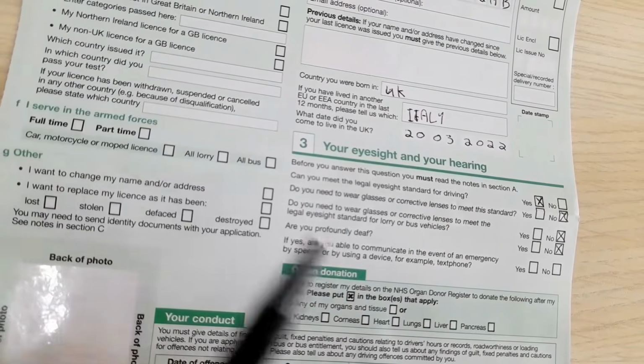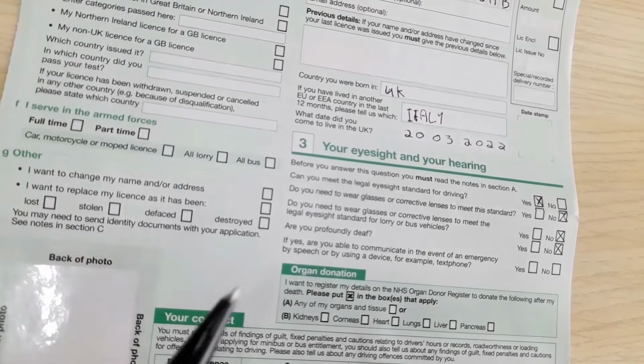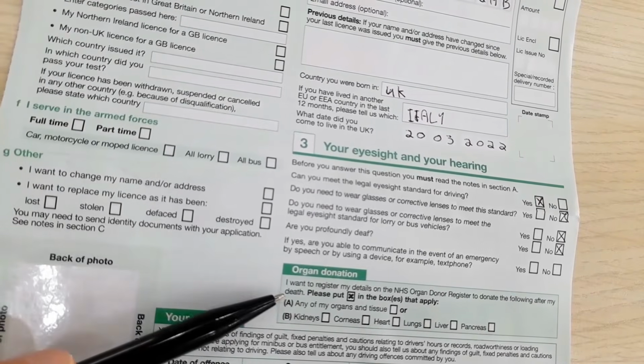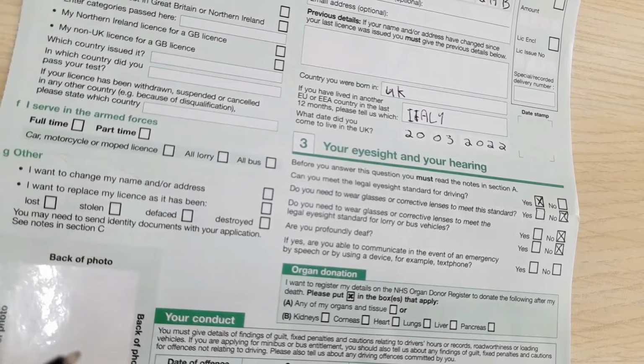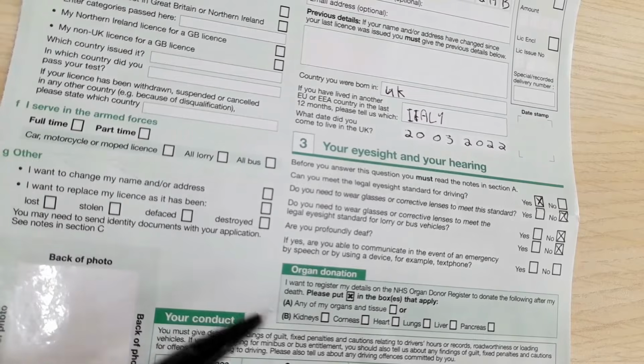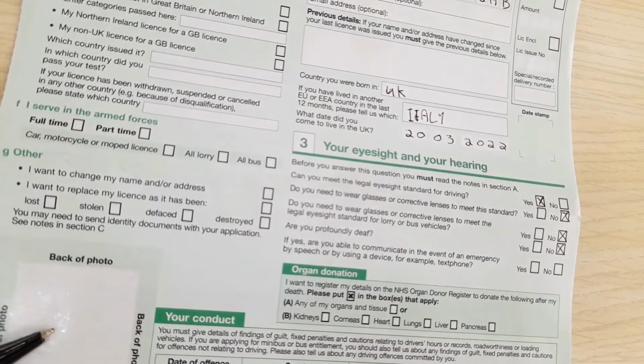And if yes, that's not applicable, obviously, because you're not deaf. Now, organ donation, quite an important one. So if you want to register your details on the NHS organ donor register to donate, please tick the boxes and select which ones. Now, here's a section for your photograph. If you don't have a photo driving license already and a photograph on file with the DVLA, you will need to put one in.